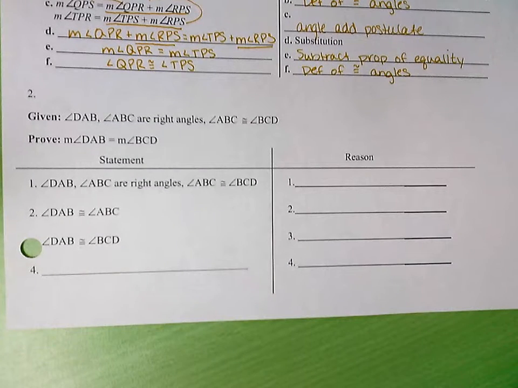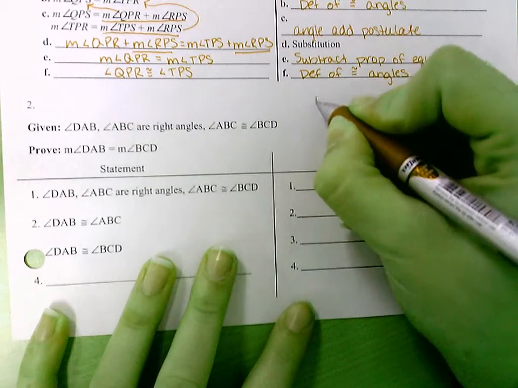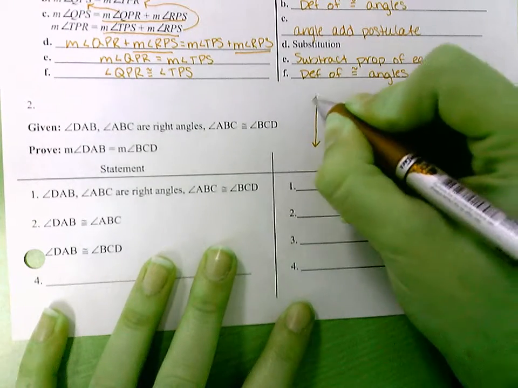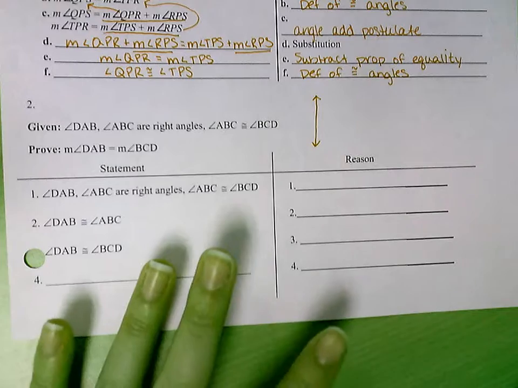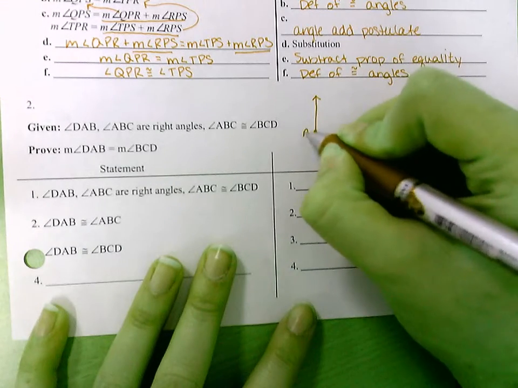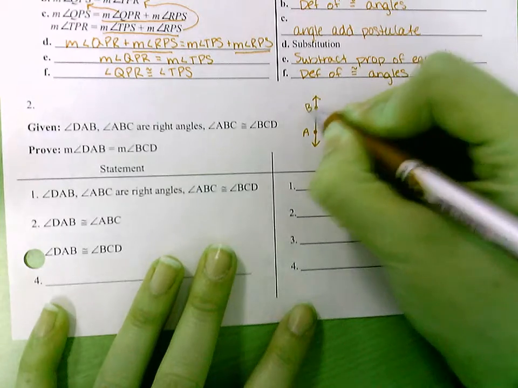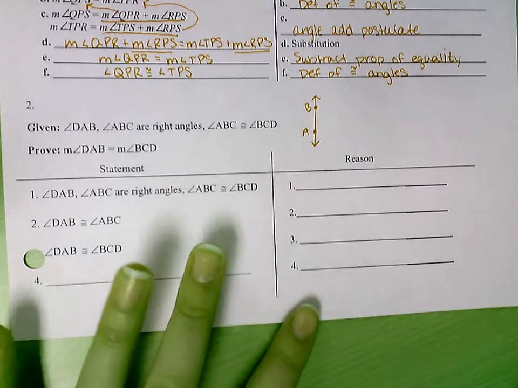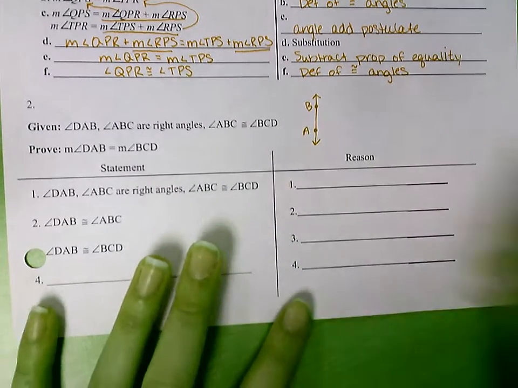All right, so number 2, we have to draw in a picture here. I'm going to draw in your picture. I have a vertical line with points A and B on that line.